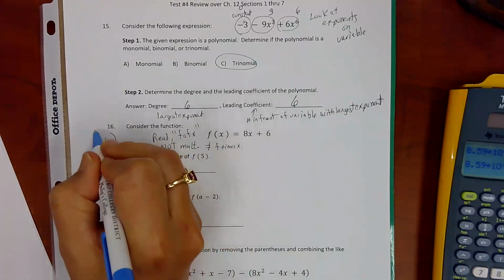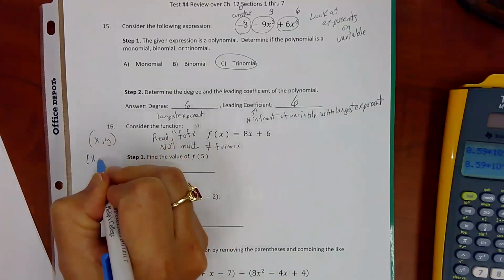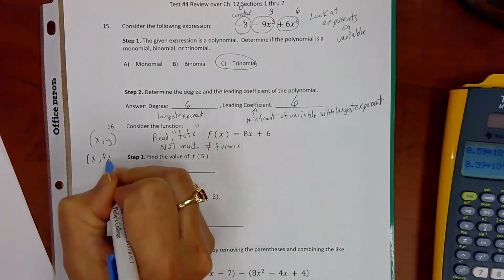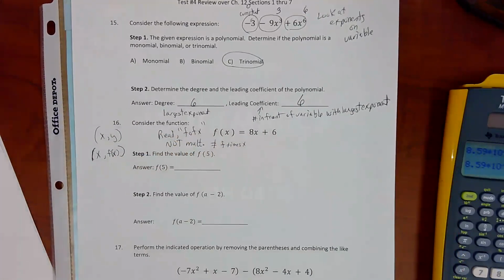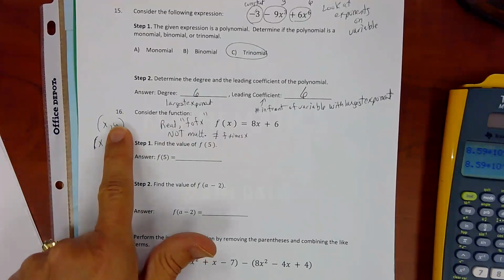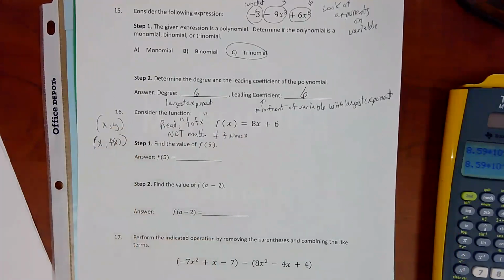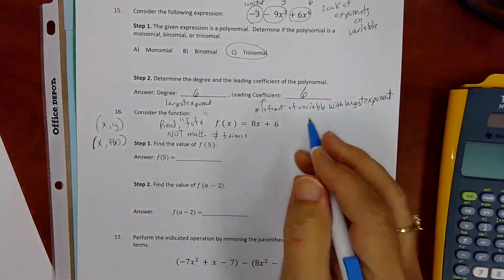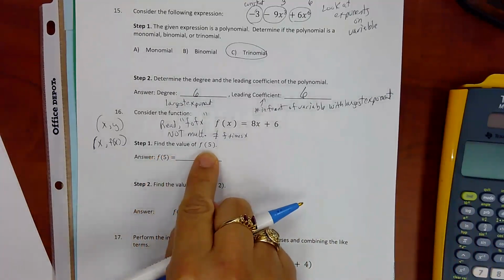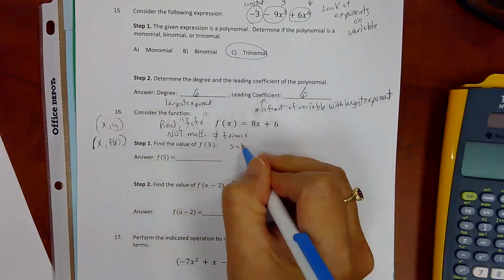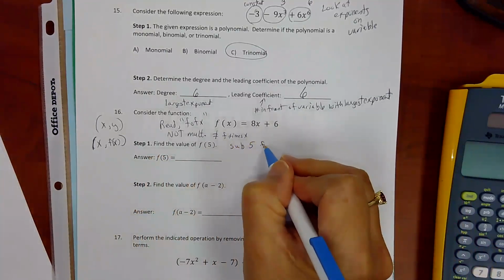It's just function notation. It's actually a fancy way for saying y. They'll talk about that more in college algebra, but just so you know, that's a fancy way of writing y using function notation so things can be graphed. For this problem, what you're going to do is a substitution problem. Find the value of f of 5. So you're gonna just sub 5 for x.